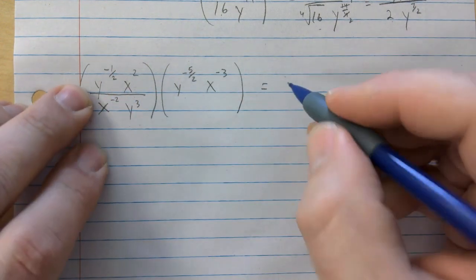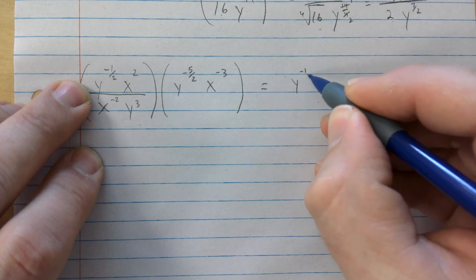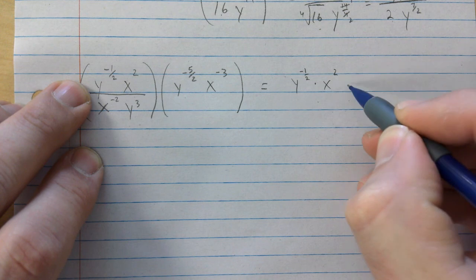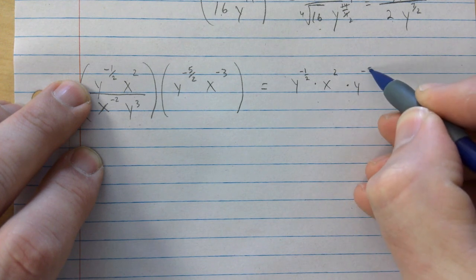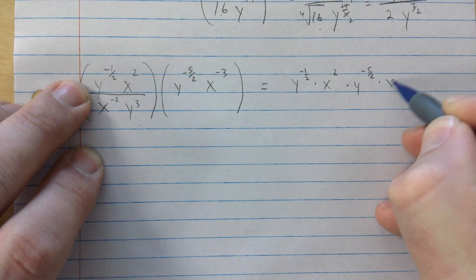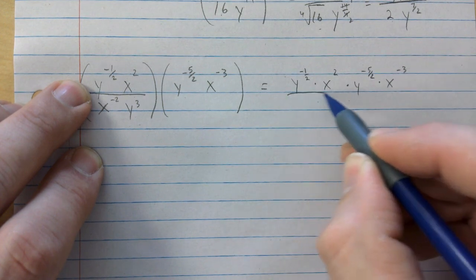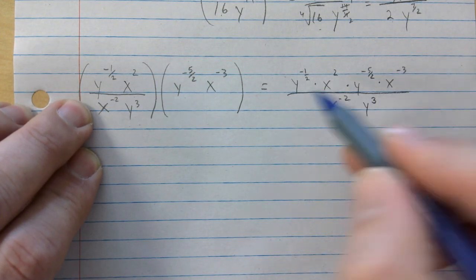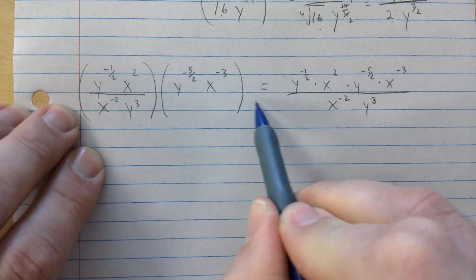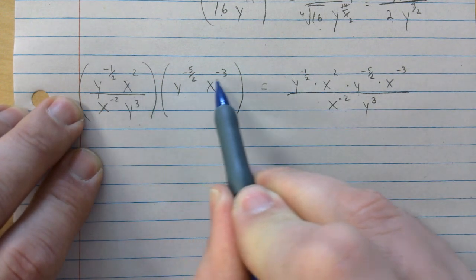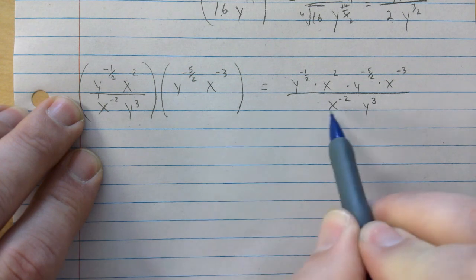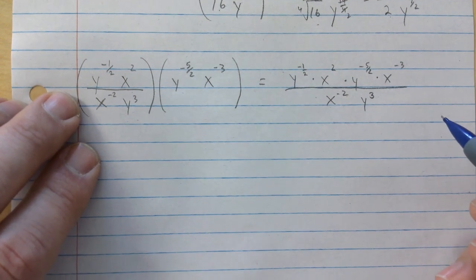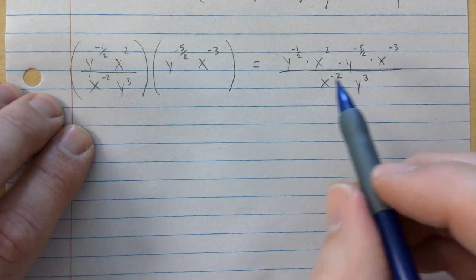So this is really saying this times x to the 2 times y to the negative 5 over 2 times x to the negative 3 over x to the negative 2, y to the 3. That's all it is. You can get rid of the brackets. Everything in the numerator is multiplying. Everything in the denominator is multiplying, and just turn it into one big expression. And you know that, right?